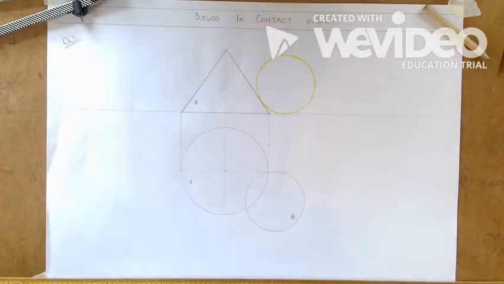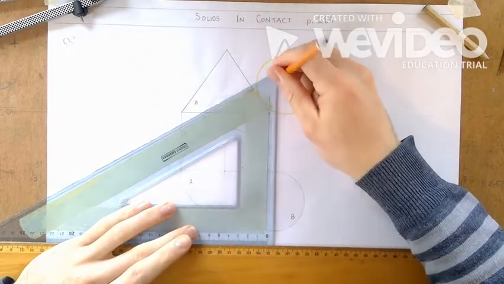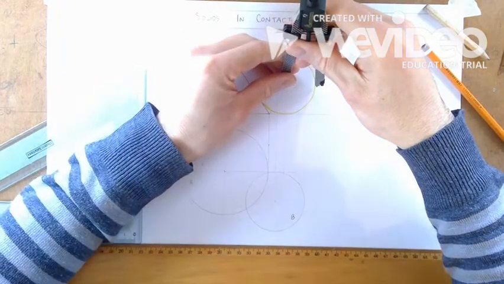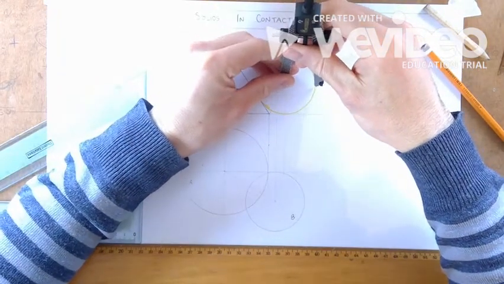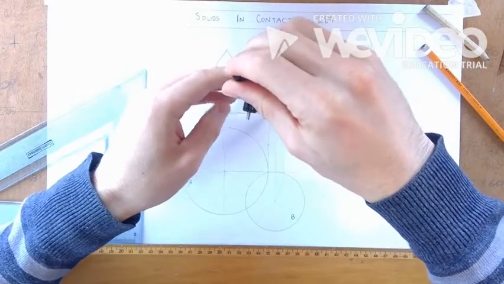What I need to do now is project that to elevation and draw it in its correct position. So bring up the center point, bring across the center point in elevation. There's its new center. Get the radius, go to the new position, and draw in your circle.